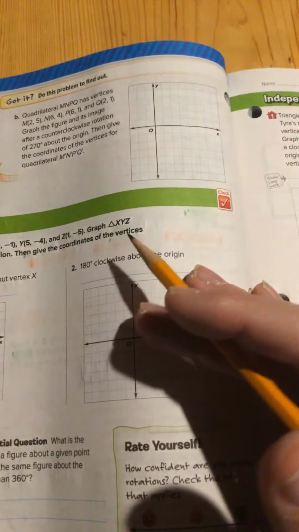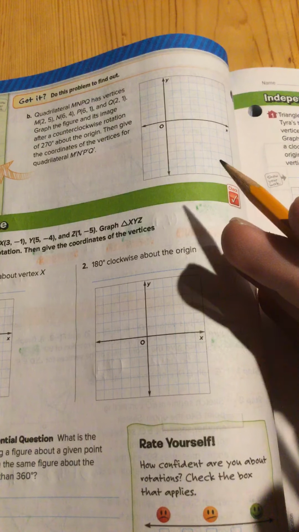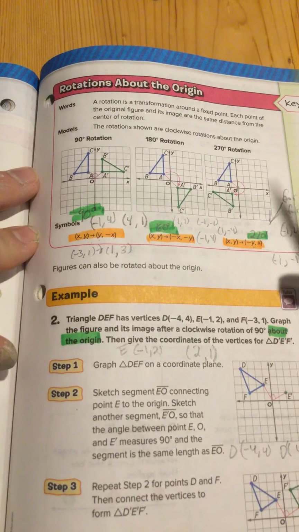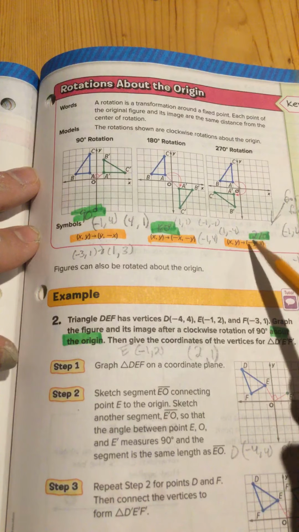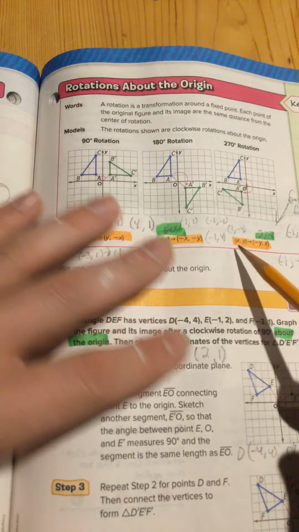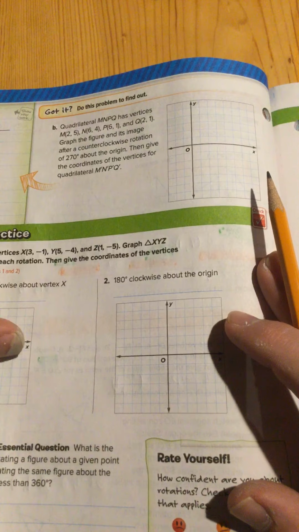Now we have a got it. Try this got it on your own. Remember to reference back to these formulas right here. These are going to help you. You're going to need these. All right, pause the video, try the got it, and then resume it when you're ready to go over it with me.